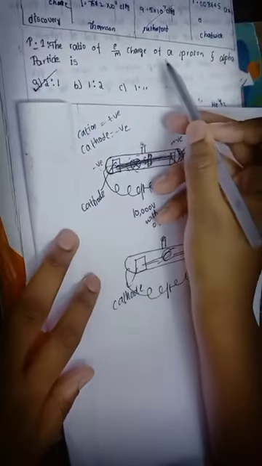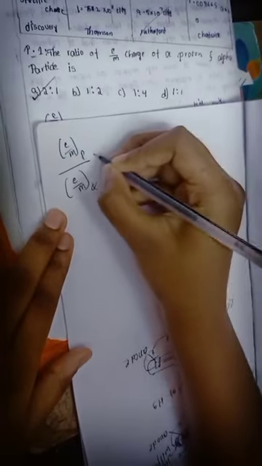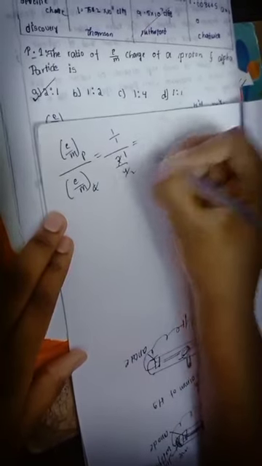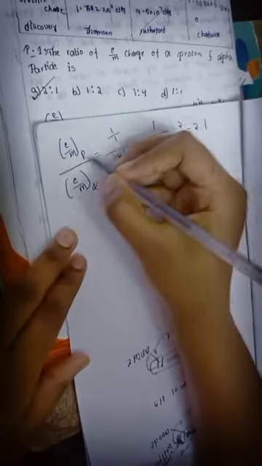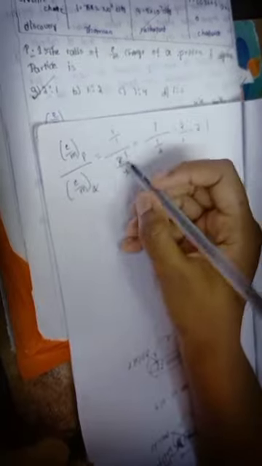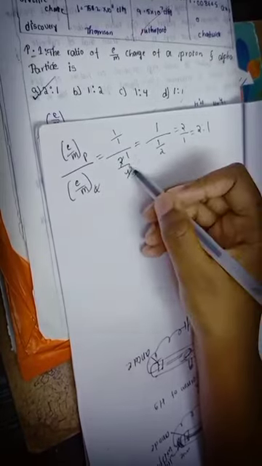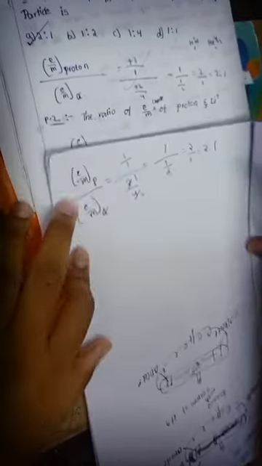I'll explain this question. The ratio of e by m of a proton and an alpha particle is: e by m of proton by e by m of alpha, that is 1 by 1 divided by 2 by 4, that is 1 by 1 by 2, that is 2 by 1, equal to 2:1. Here proton charge is plus 1, atomic mass for proton is 1. Charge for alpha particle is plus 2, atomic mass is 4. Then we will get 2:1.